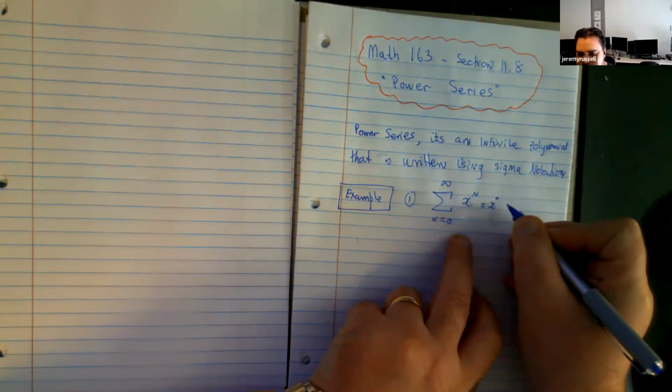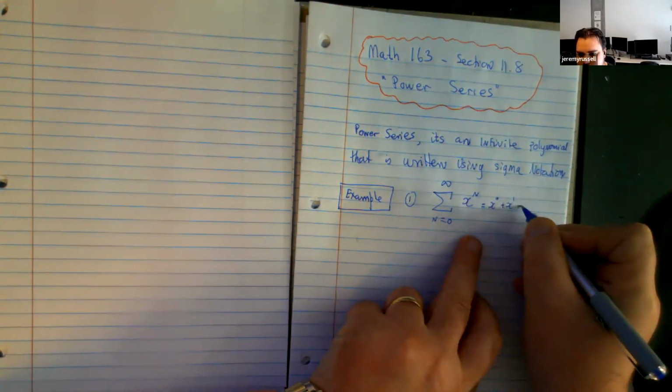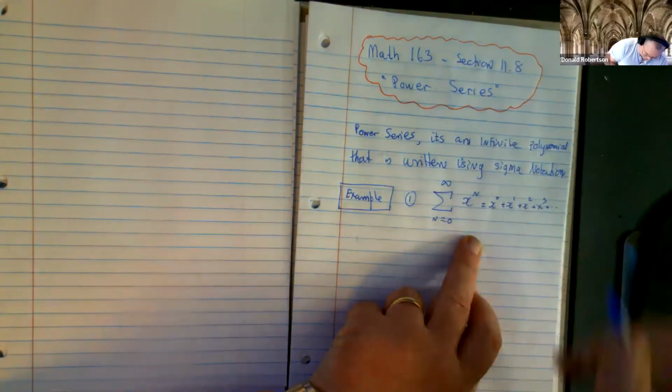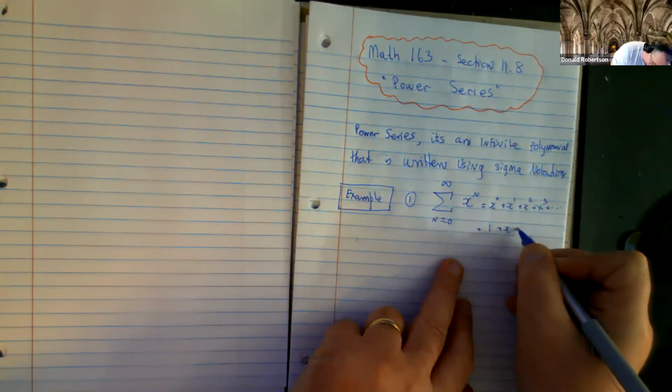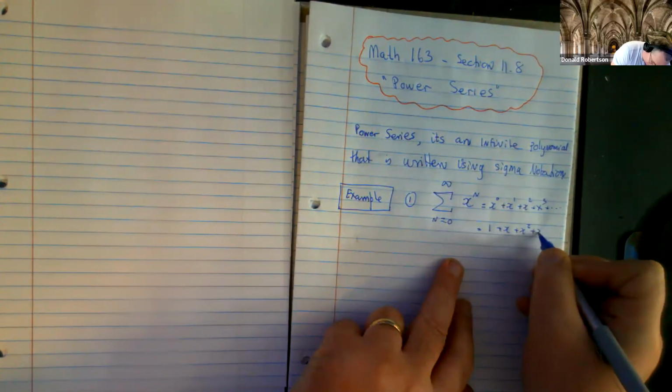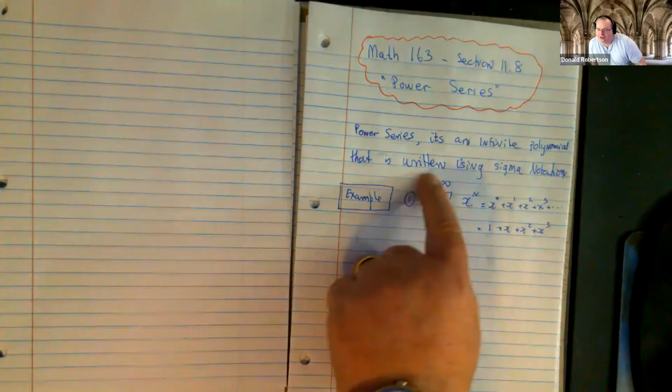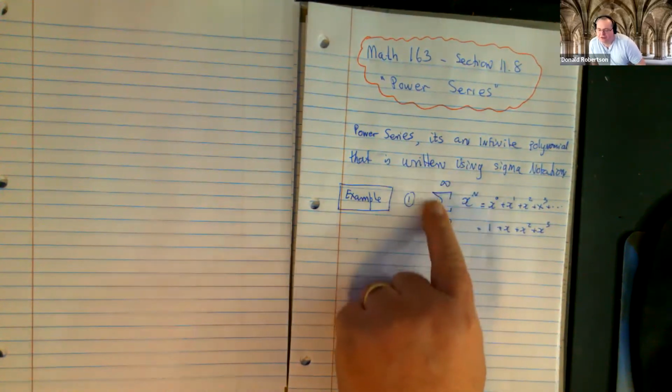If you want to know what it looks like, it would be x to the 0 plus x to the 1 plus x squared plus x cubed forever. And that guy there is 1. So you agree, isn't that an infinite polynomial? But it tends to be written using sigma notation because isn't that a very convenient way of writing?